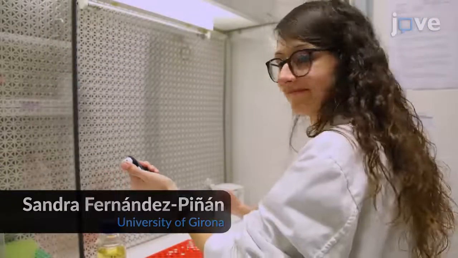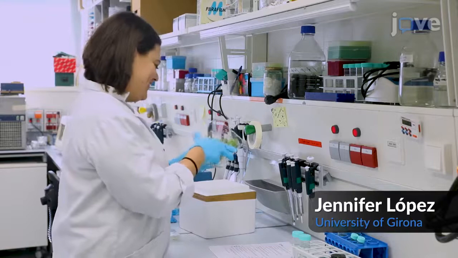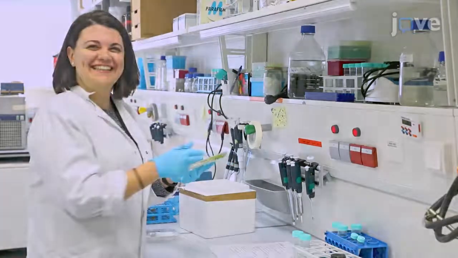Demonstrating this procedure will be Sandra Fernandez-Piñan, a postdoc, and Jennifer Lopez, a master's student from our lab.